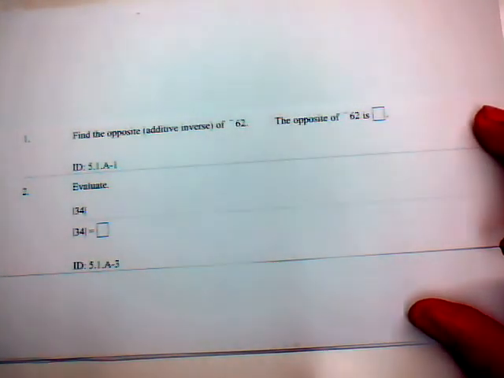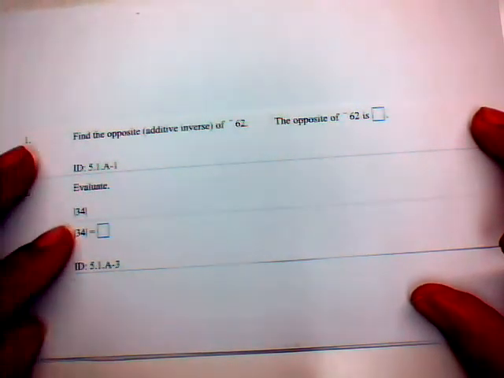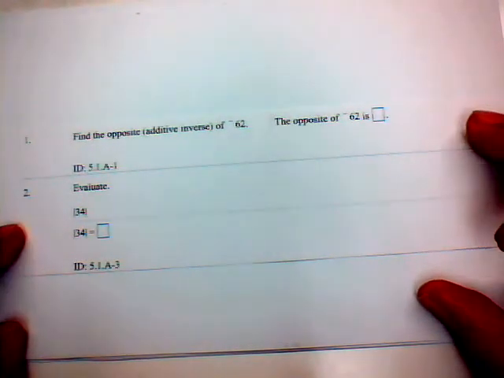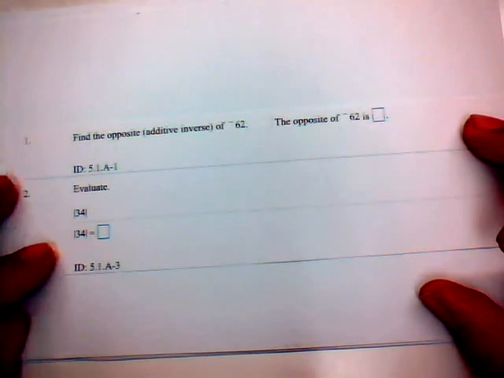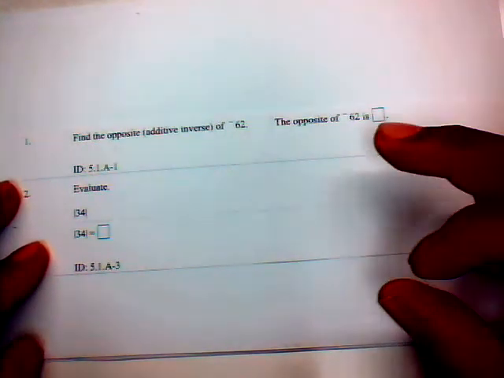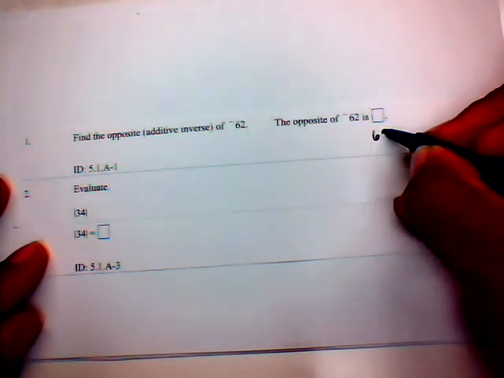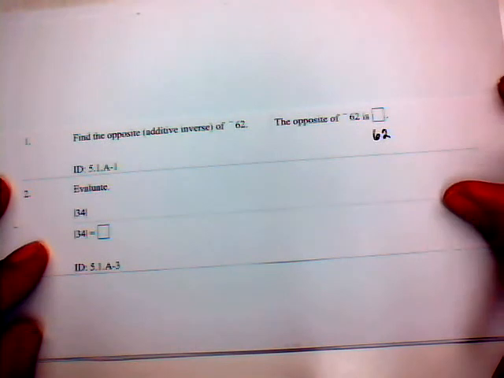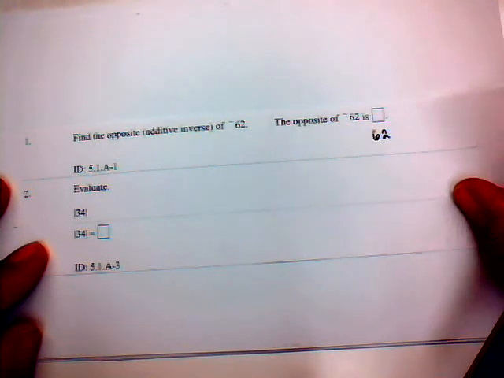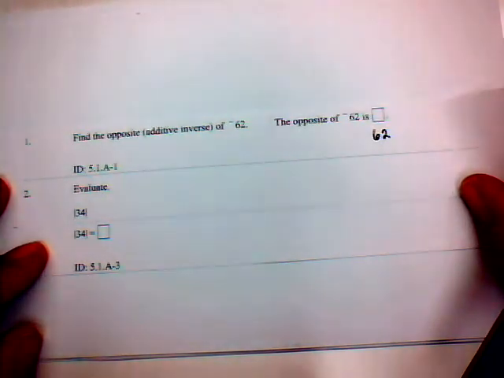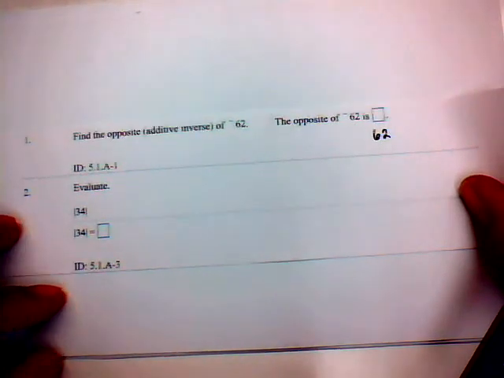Okay, we'll look at some of the homework problems in section 5.1, which deals with the integers and the operations of addition and subtraction. We'll first find the opposite, or what they call the additive inverse, of negative 62. Here we drop off the negative sign, and it ends up being positive 62. So the opposite of negative 62 is just plain 62. Or you can say the additive inverse.